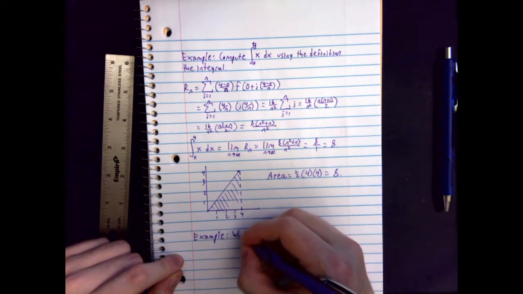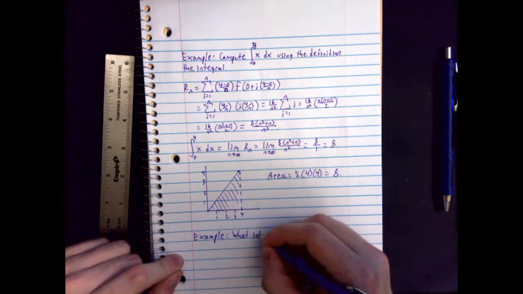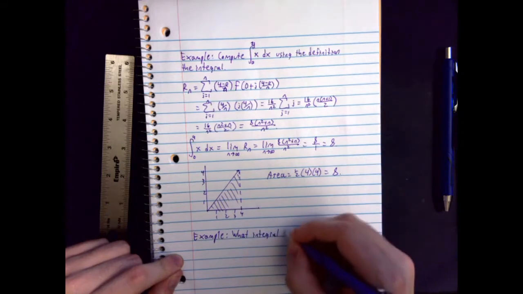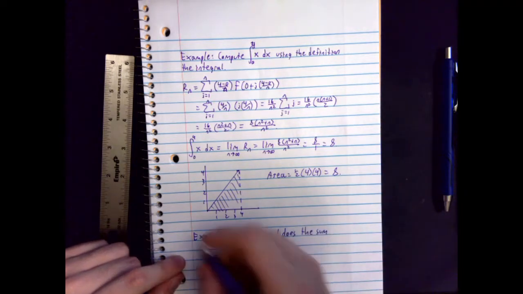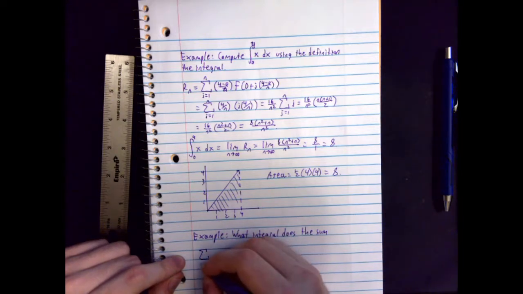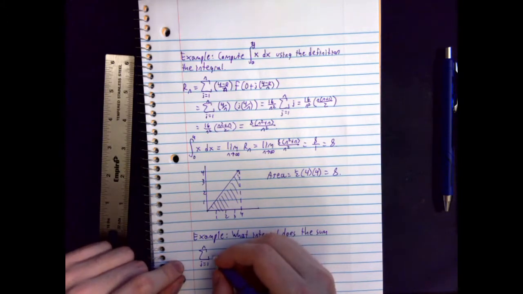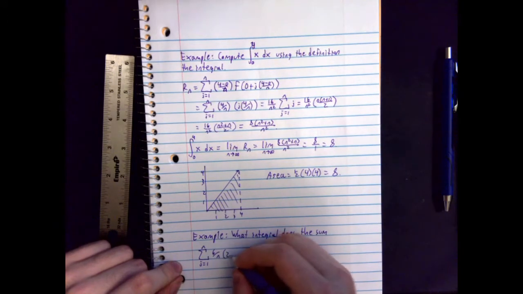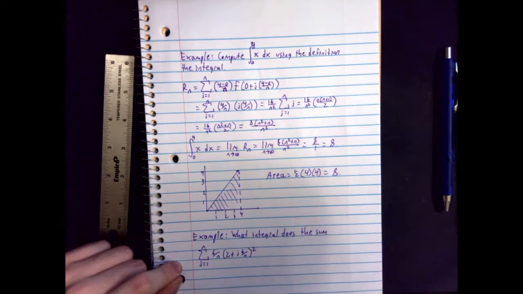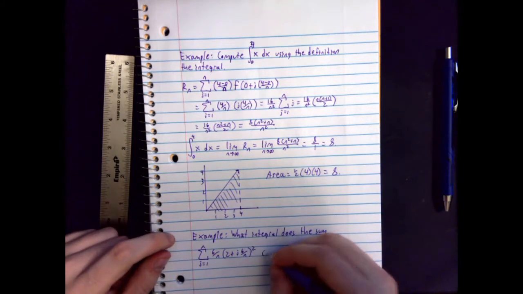What integral does the sum, as j goes from 1 to n, of 6 over n times 2 plus j times 6 over n squared correspond to?